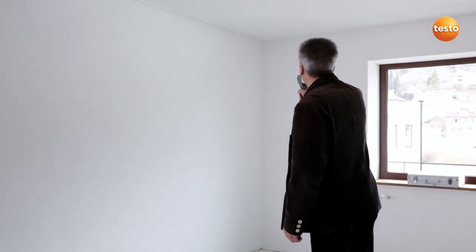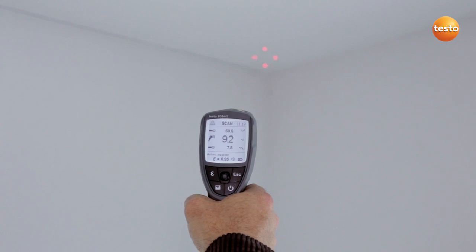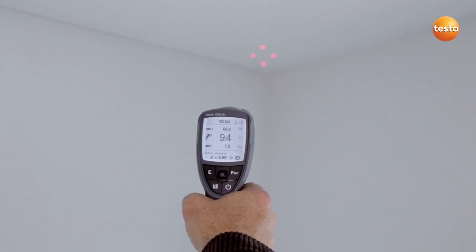We're in the renovated apartment now, where we're in the last stages of work. We've insulated the outer walls and the ceiling from the inside and installed ventilators. We're testing the insulated northwestern corner, as in the unrenovated apartment.